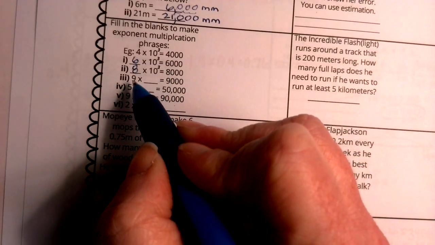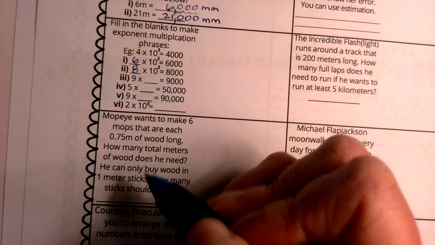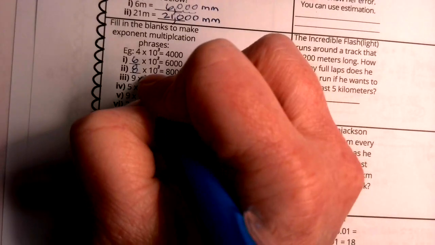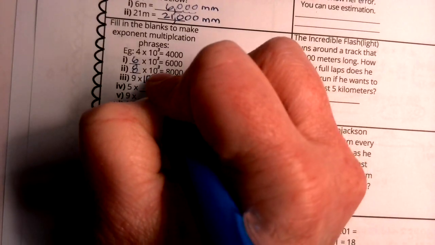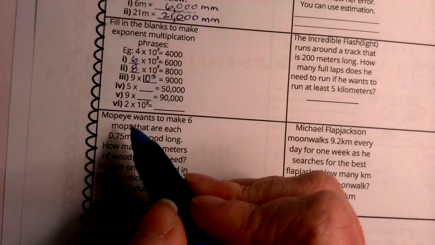Okay? 9 times what gives me 9,000? Well, I know I went to the right. I can see those added zeros. How many times did I go to the right? I went 3 times. So my exponent, again, is 10 to the power of 3.